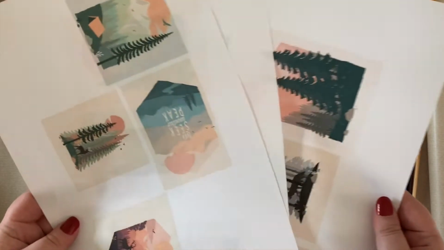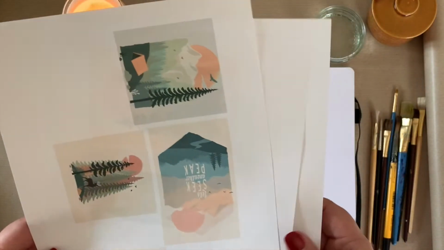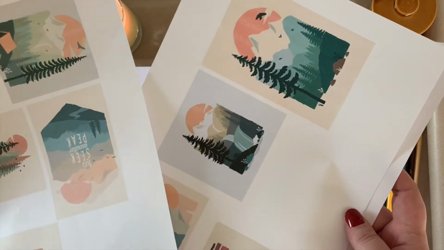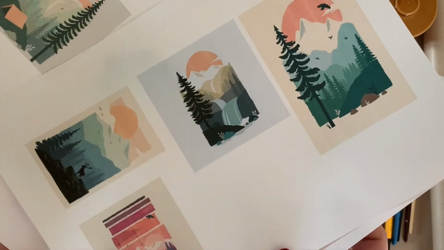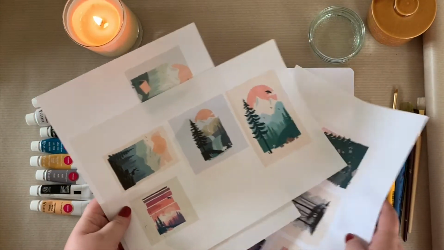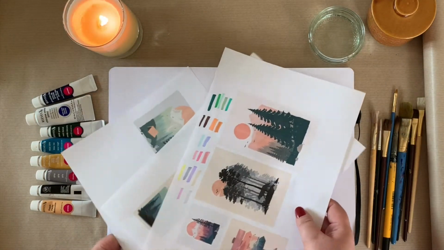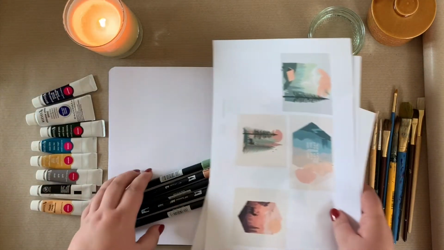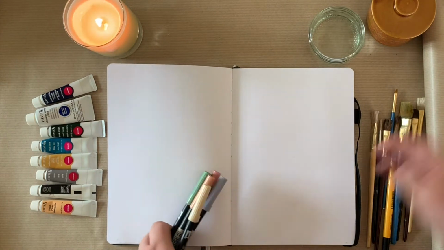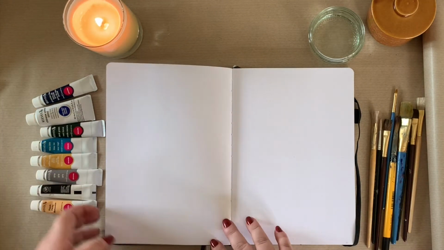I found some photos suggested on my Pinterest board. I'll leave a link below for my Pinterest page. It's a lot of very similar illustrations of mountain ranges, all with a really beautiful colour scheme.